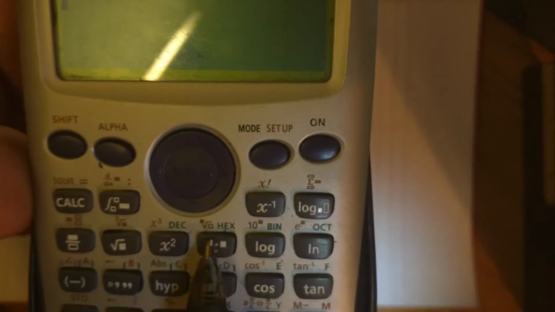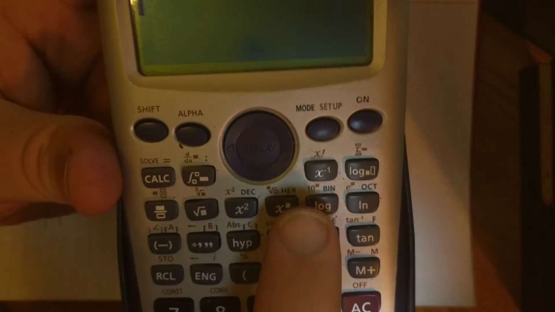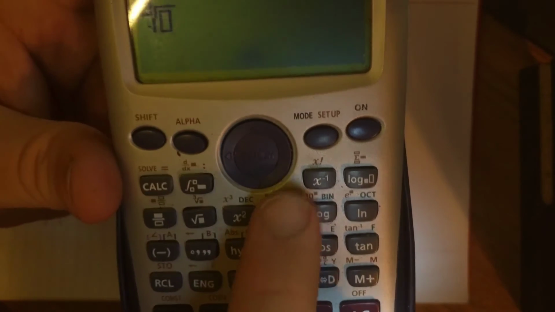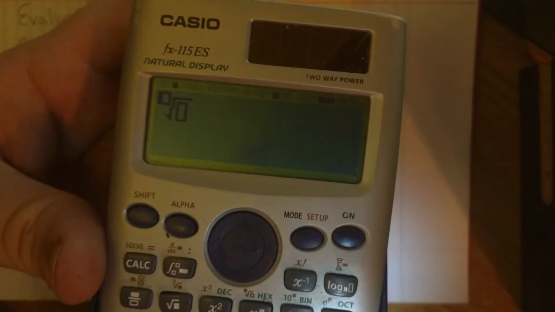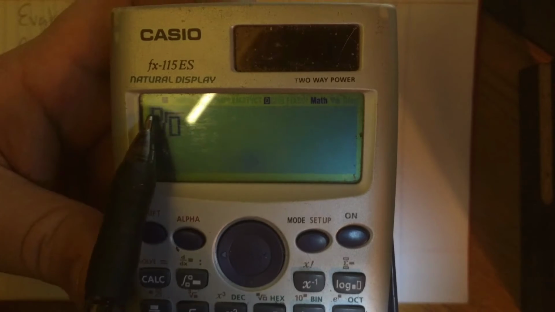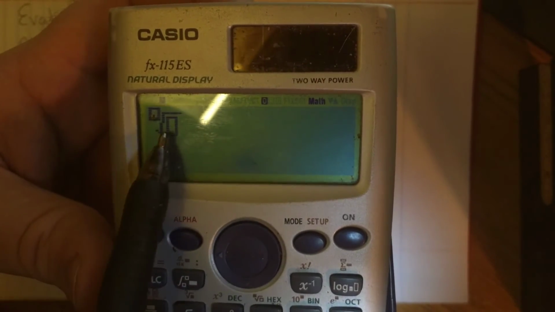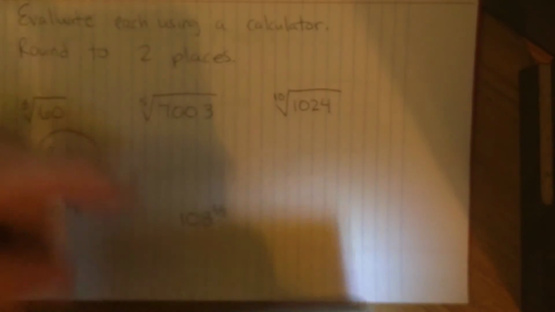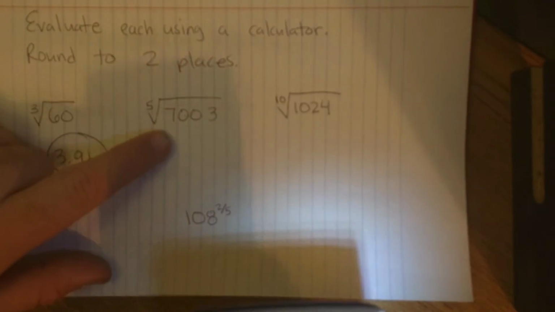So to get that, I'm going to have to hit the Shift button again. So hit Shift, and then hit this button. See, on my calculator it pops up with an option to put a number here. That's our root, and then the number inside. So our root, we're doing the fifth root of 7,003. So for the root, I want a 5.